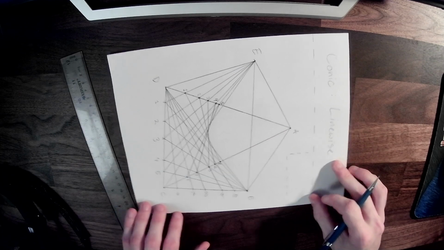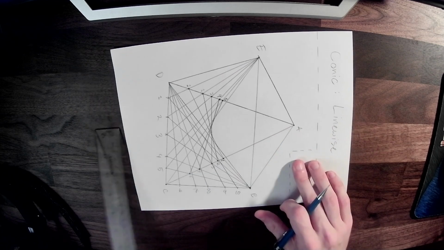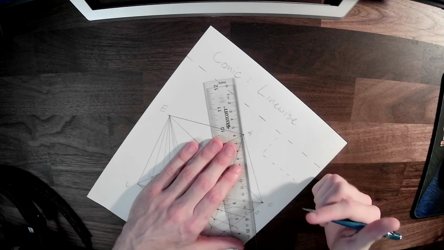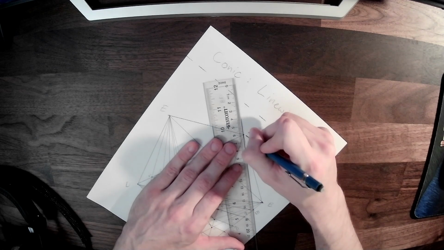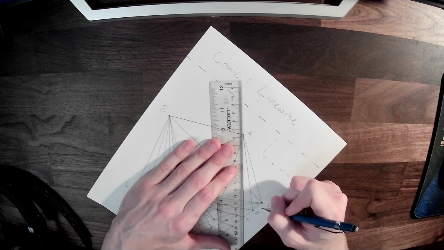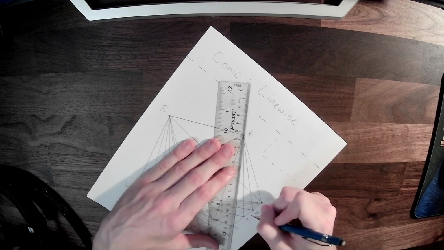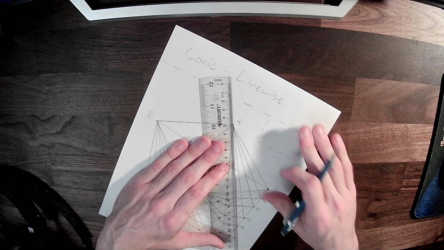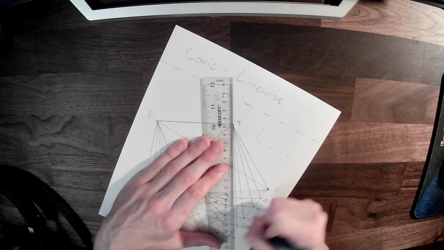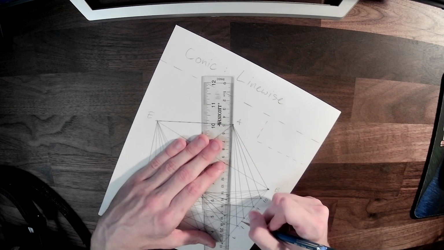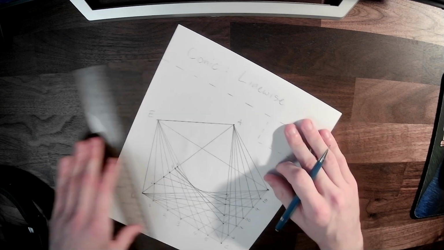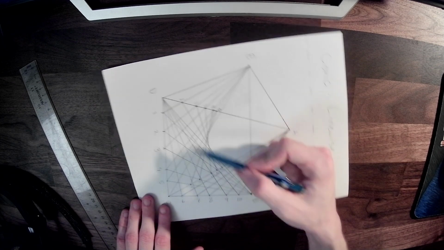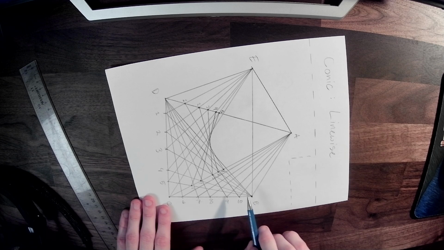Okay, so there's one set of lines, and I also need lines from A. This is where it starts to get confusing, because once you have 2 sections, you start to get all these overlapping lines, and it gets confusing fast. Okay, so now I've got lines from A, lines from D, all going to these numbered points.